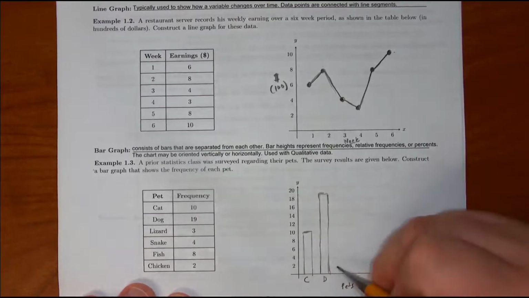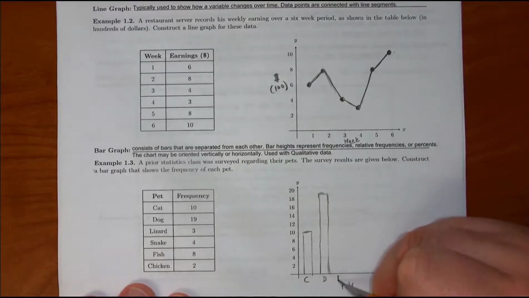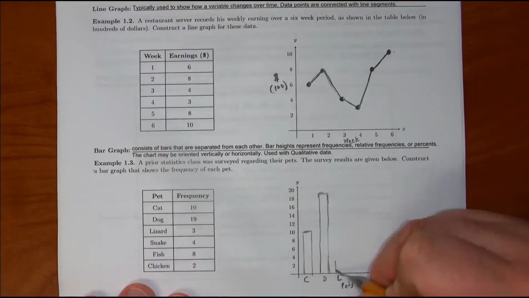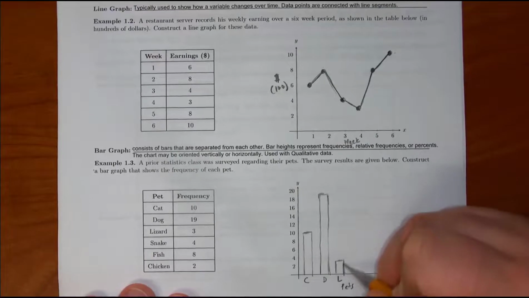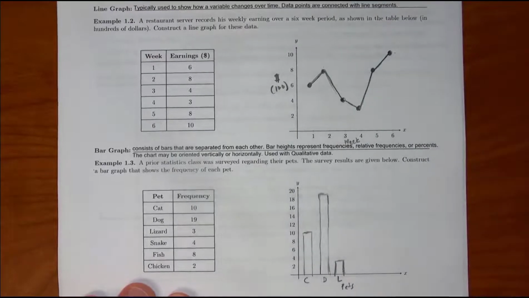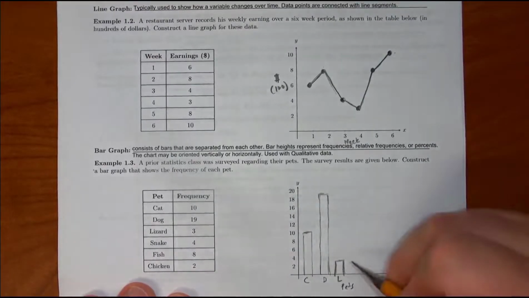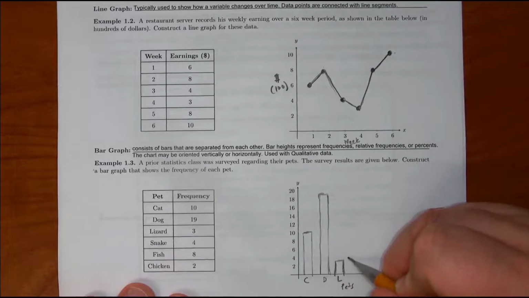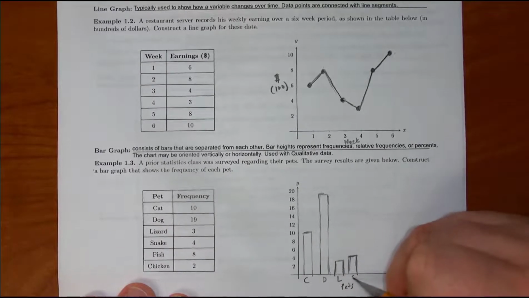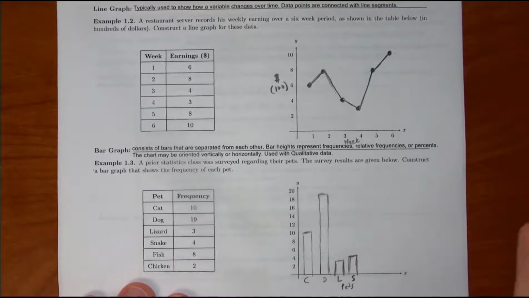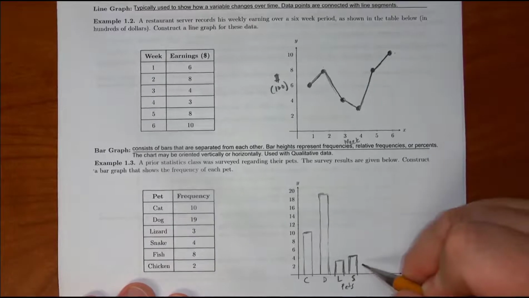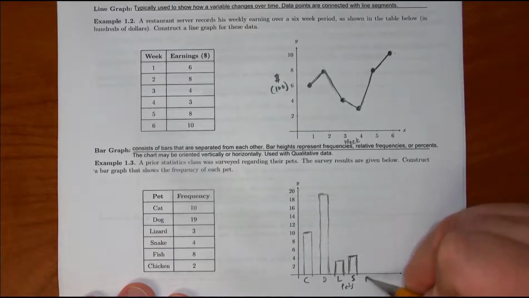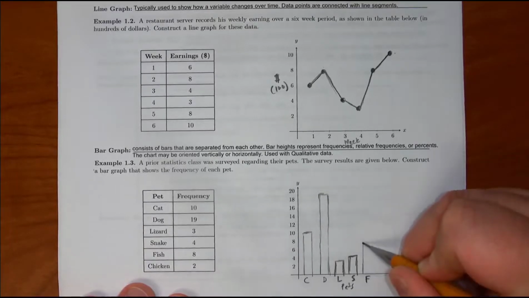Lizards, there's 3 people that had lizards. So I'll just say L for lizards. About like that. And then snakes, 4. Well, 4 is just a little bit taller, so maybe like that. S for snake. And fish were 8. Let's see, 8 is maybe about like that.